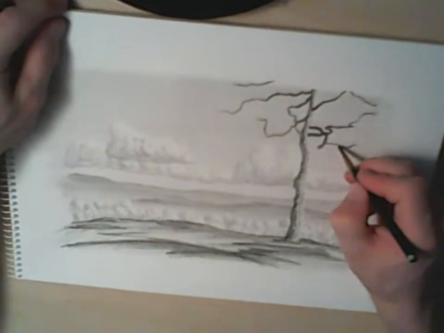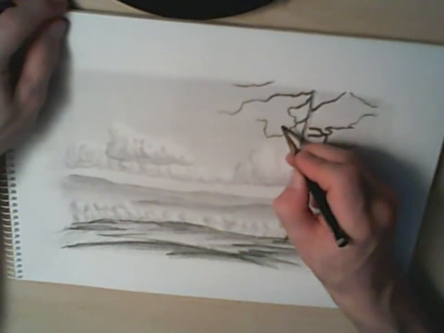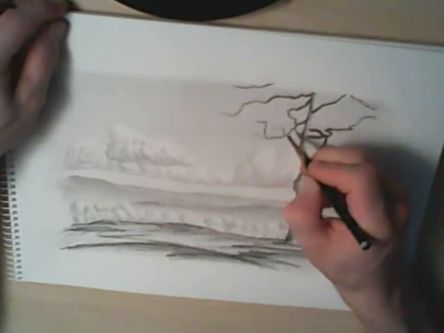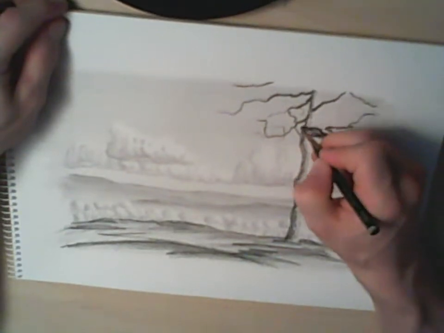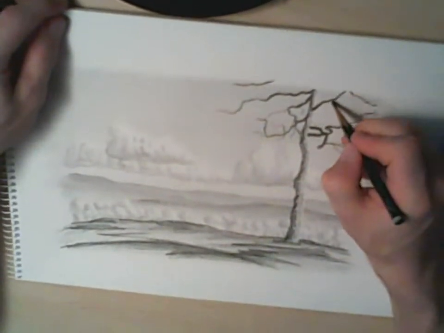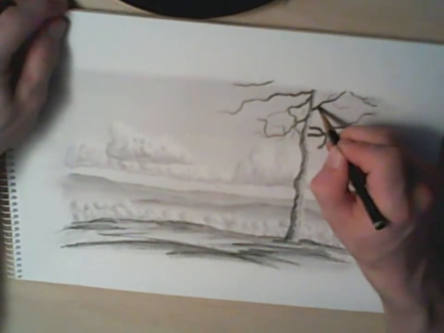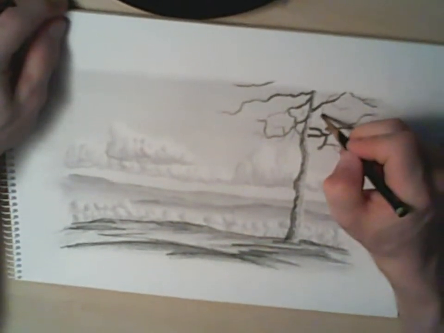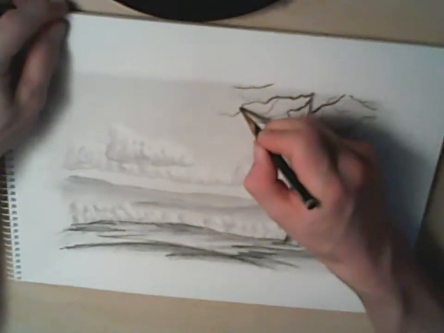Now, maybe I'll add a couple of bifurcations, branching off. Just a couple for me to know all the areas where there are going to be leaves. Down here, over there with this one.